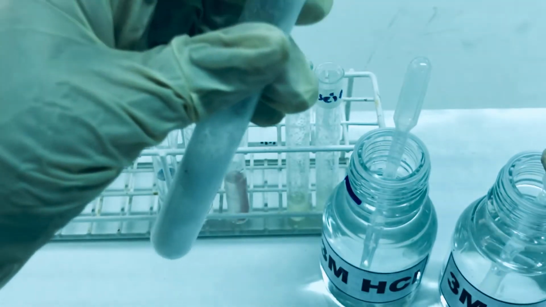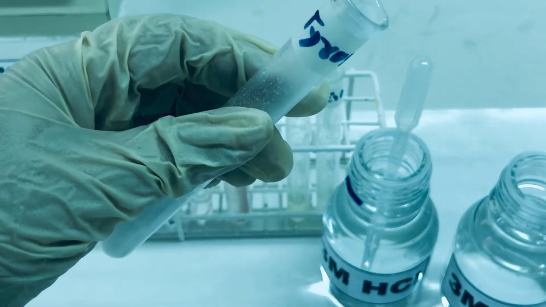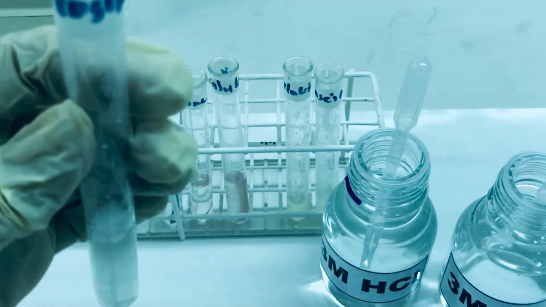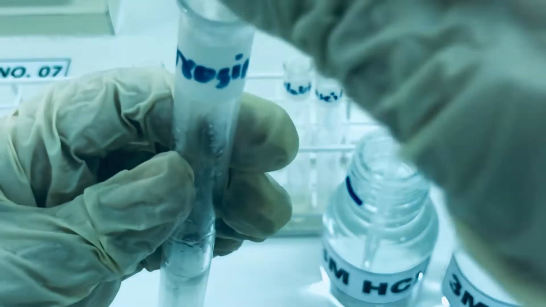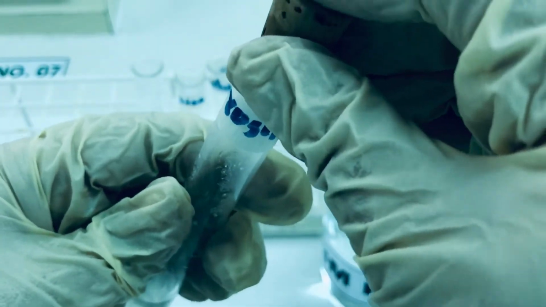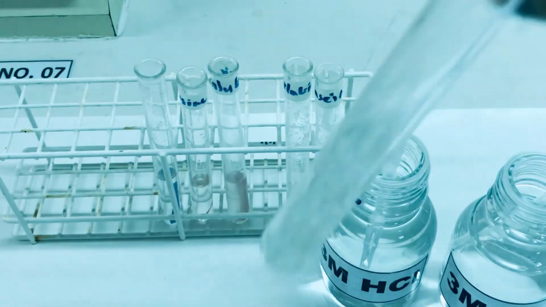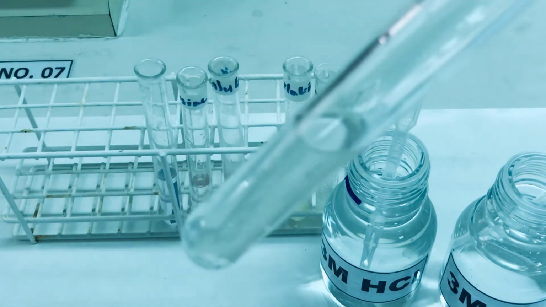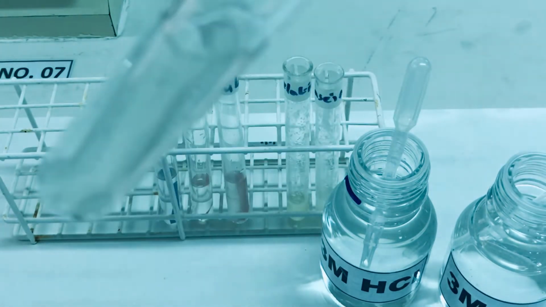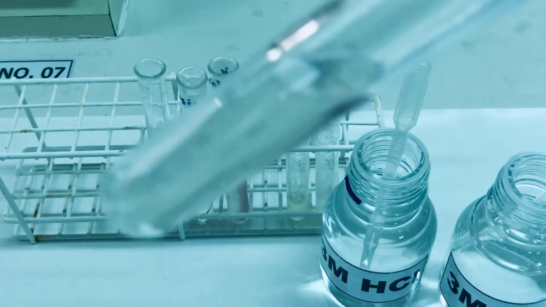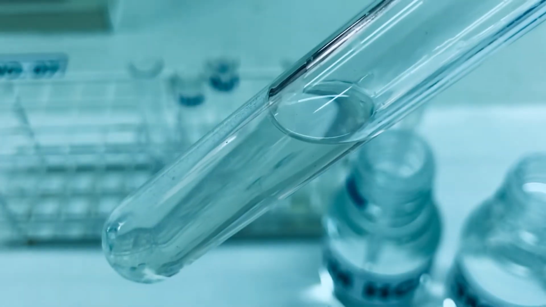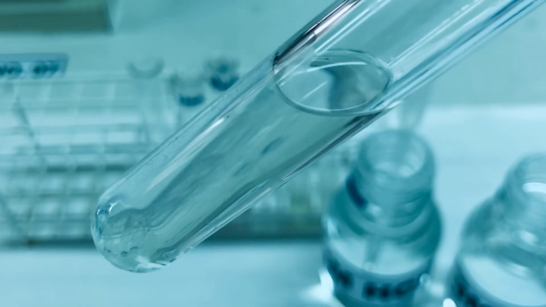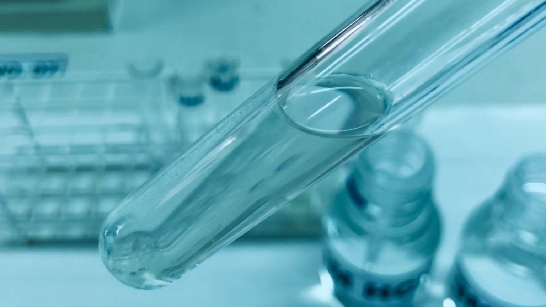To this now I am going to add 1 ml of 3M NaOH, and using a stopper we are going to shake it vigorously for 1 minute. As you can see, just after shaking a bit, the tyrosine is completely soluble. You can see it's a clear solution now. It is completely soluble when I added 3M NaOH to it.